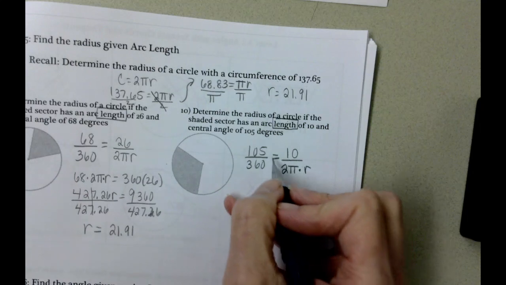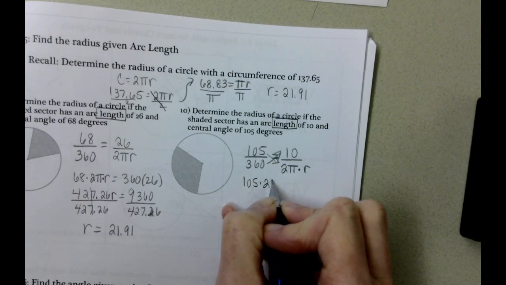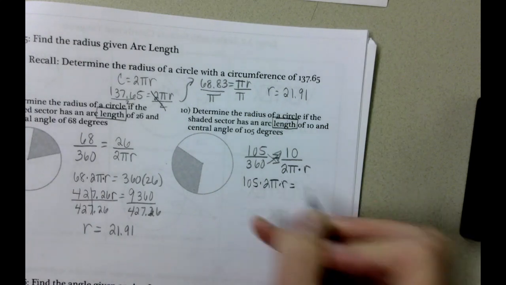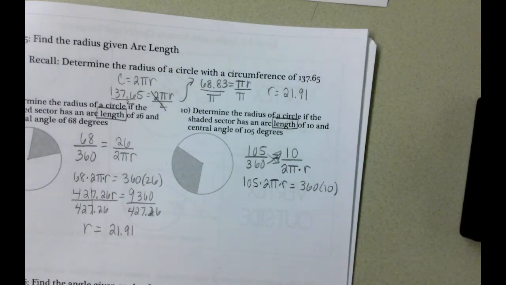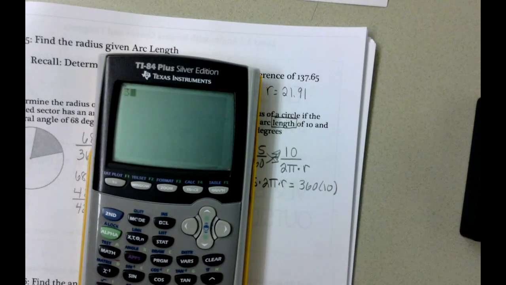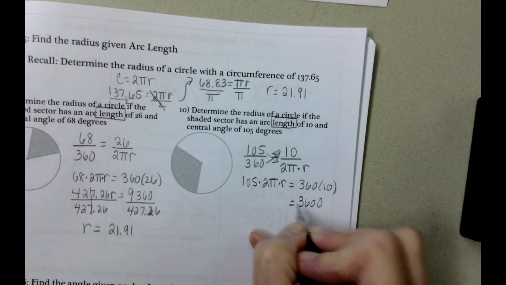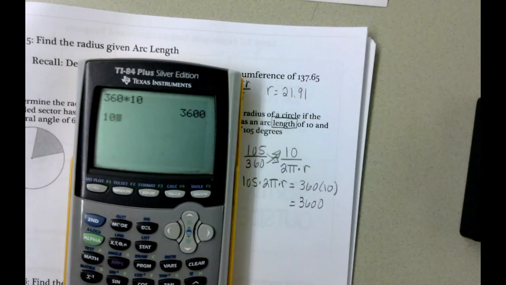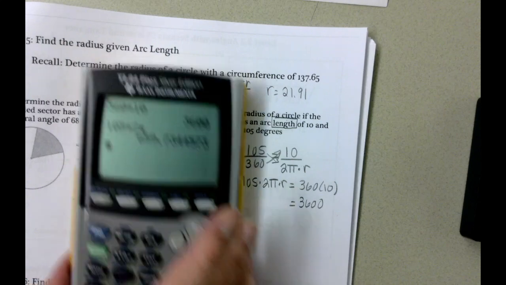But we're going to cross multiply. So we get 105 times 2 pi times r equals 360 times 10. And 360 times 10, I hope you don't have to type it in, but if you do, we get 3,600. What I do need to type in is 105 times 2 pi. 659.73, because that 4 is less than 5.